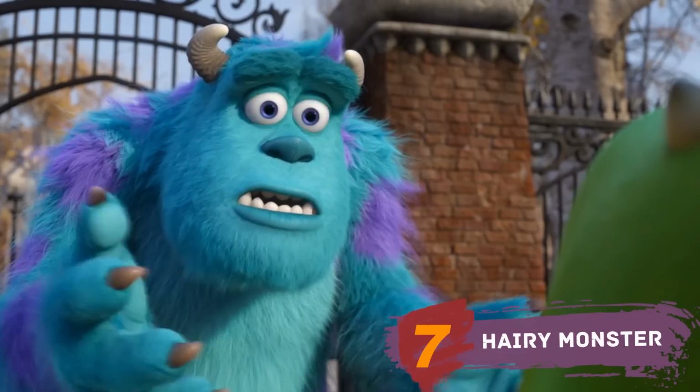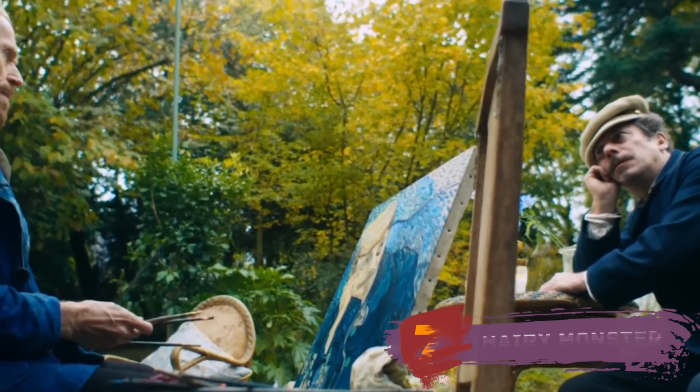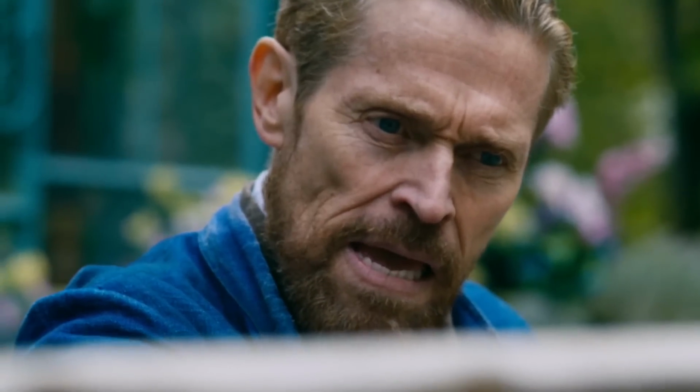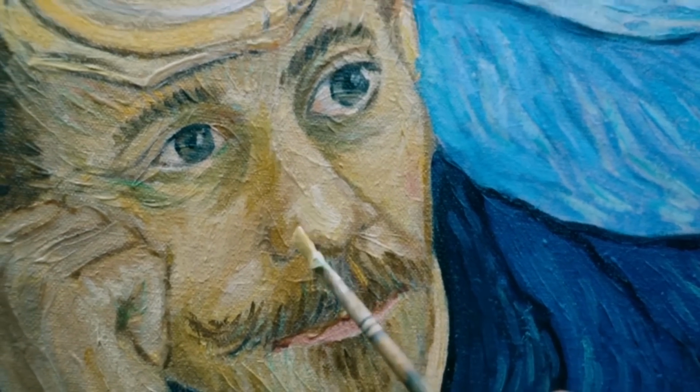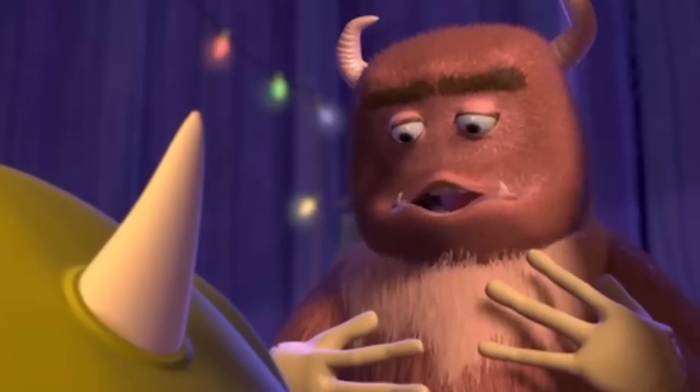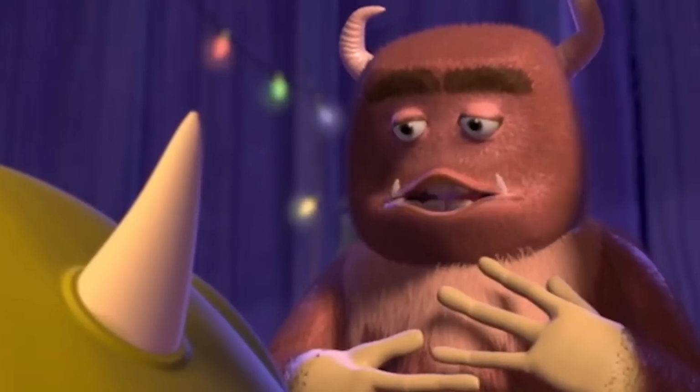Hairy monster. If you've ever drawn, you probably know which part of a portrait is the most difficult. The hair, of course. Now imagine having to animate hair and make it look natural while it moves. Sounds complicated? It is indeed. No wonder hairy characters are the biggest headache for animators.